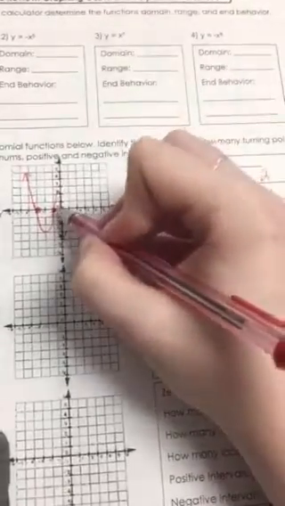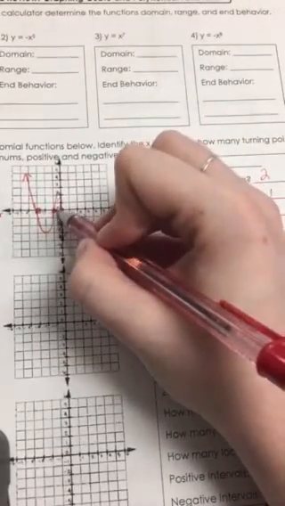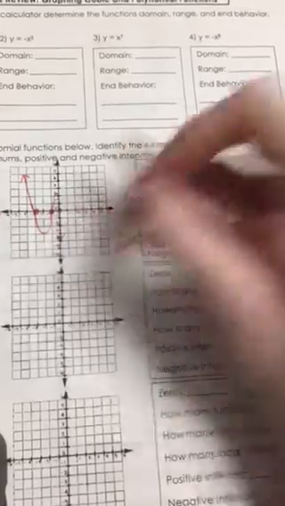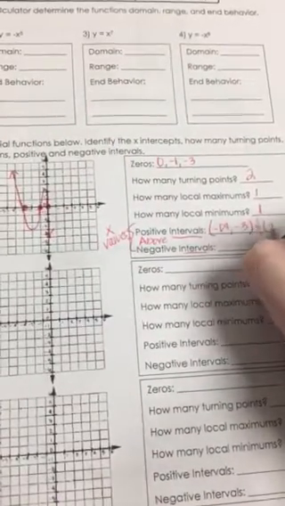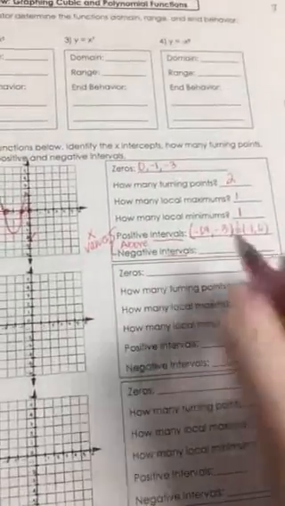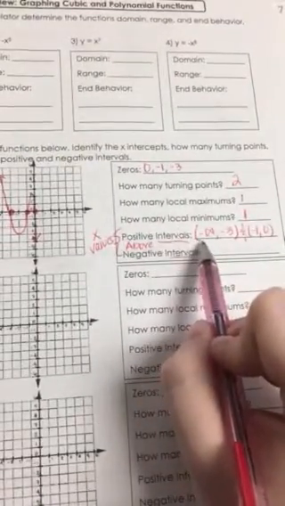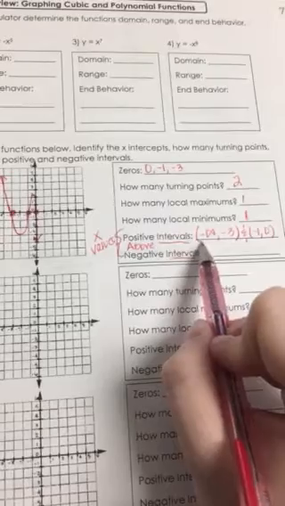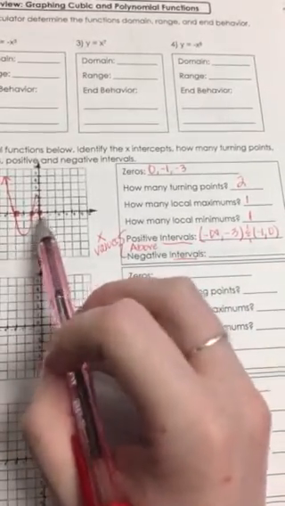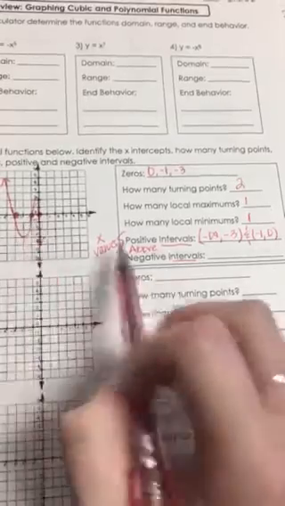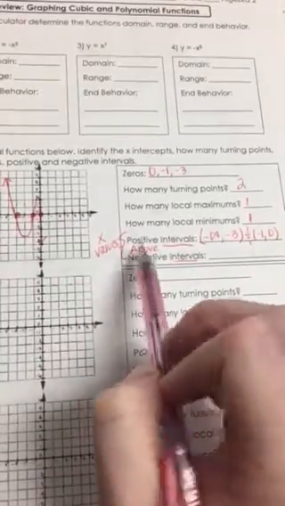Now there are 2 because there's another piece right here. This piece goes from -1 to 0. So you would just say and -1 to 0. You do not use brackets on these. The reason you don't use brackets is because we are not sitting on the x-axis. If I was sitting on the x-axis, I would not be above it.